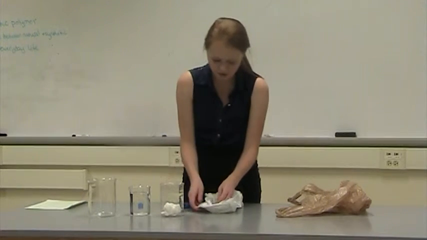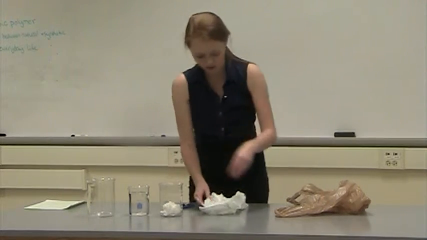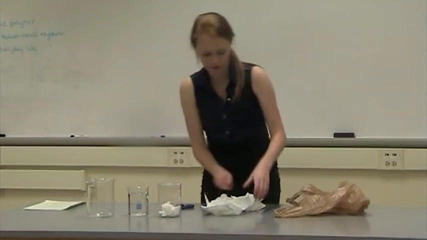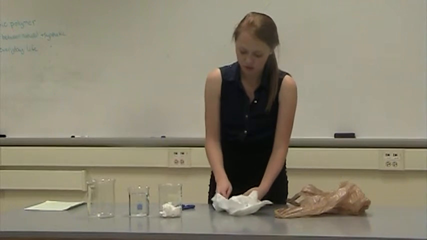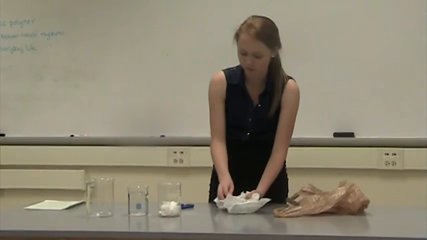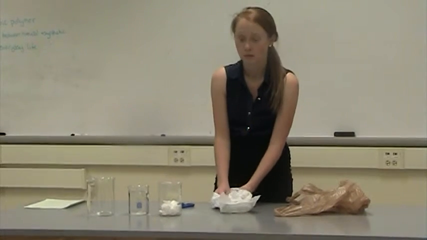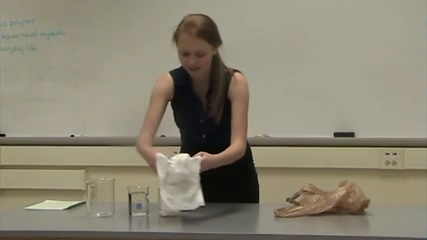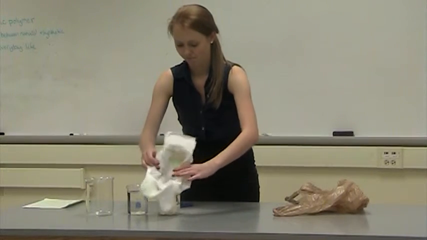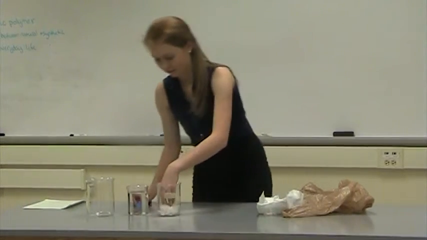I've got about 500 mils of water in this beaker. This is going to fill a little bit of the way with the polymer. How much liquid do you think it's going to hold before it won't absorb any more? Think it'll take all this? 250? I'm making a mess. 150?